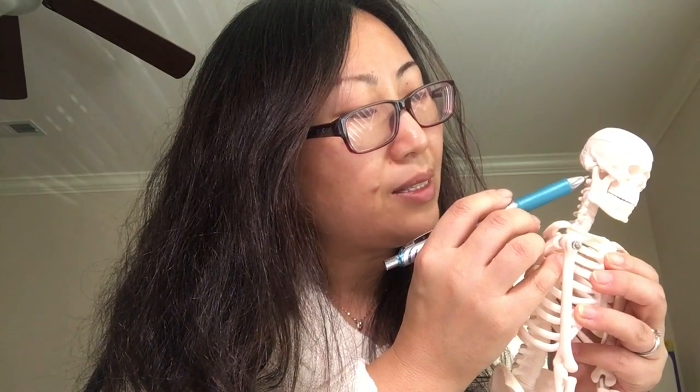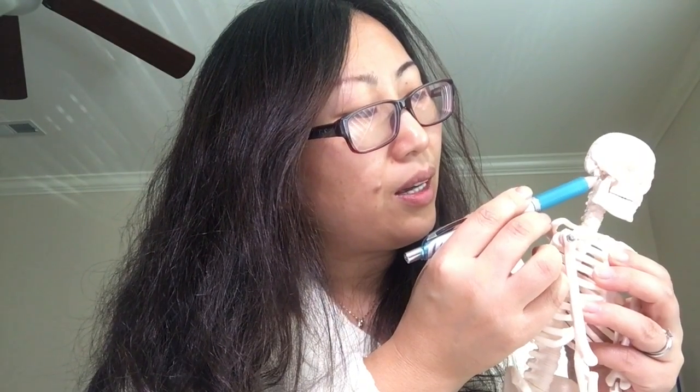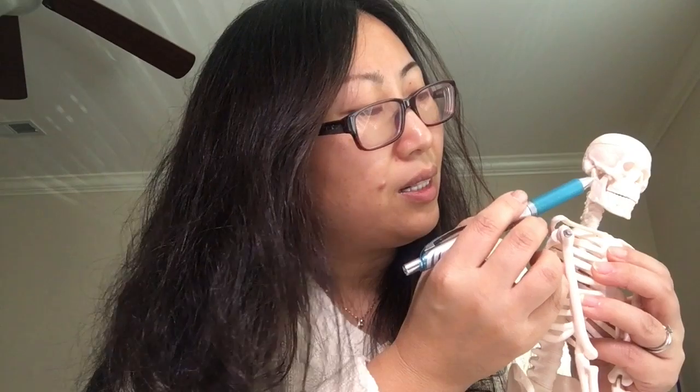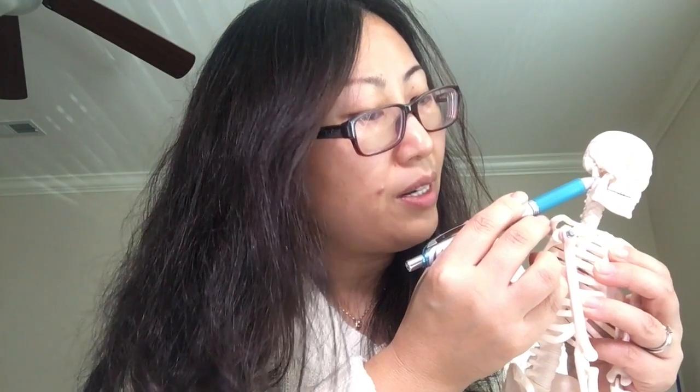That is called the mandibular condyle, and then that slit right here is called the mandibular notch. And in the front right there is the coronoid process.